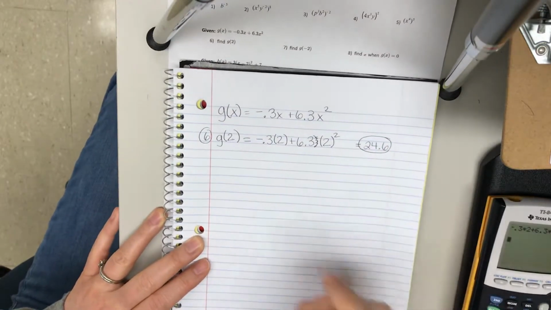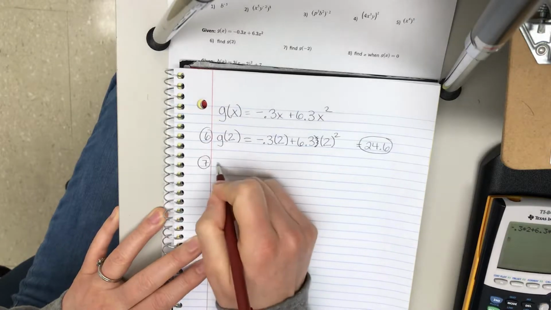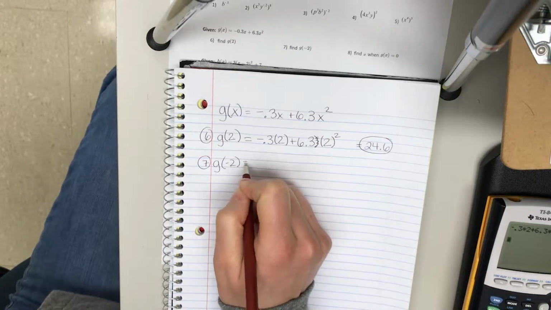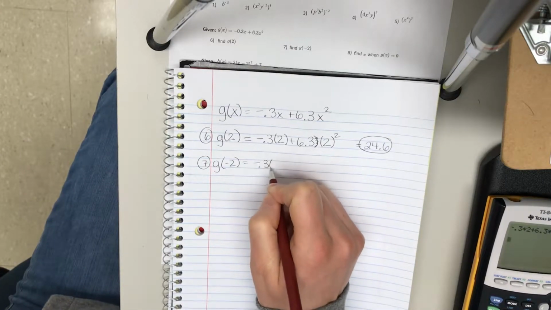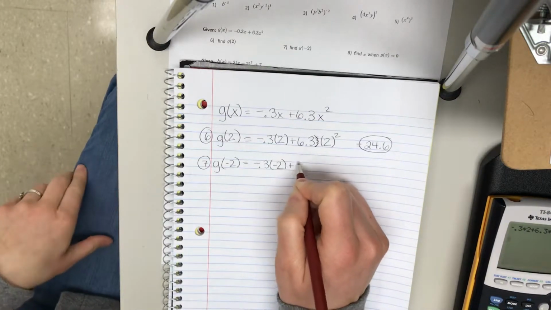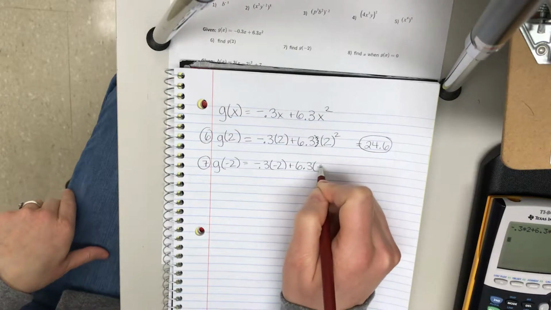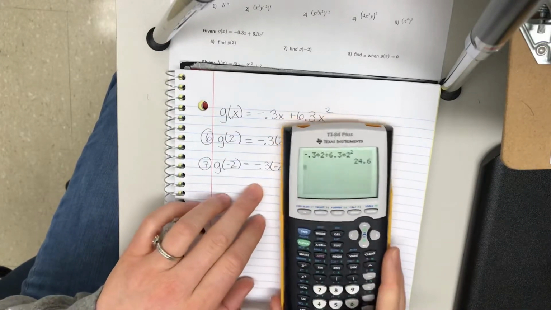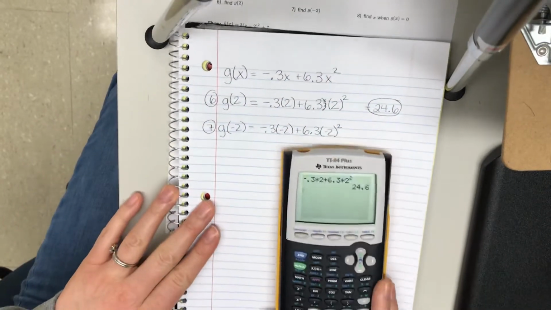Okay, number 7 is the same type of question except it's asking me to find g of negative 2. So it just means I have to plug in negative 2 instead of x. Okay, and you can plug all this into your calculator at once. Let me show you what I mean.